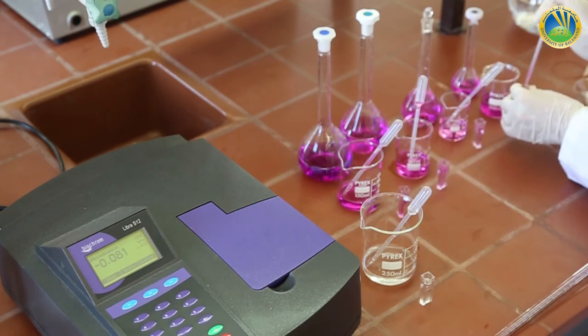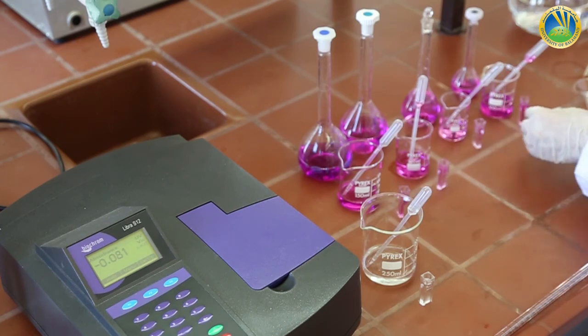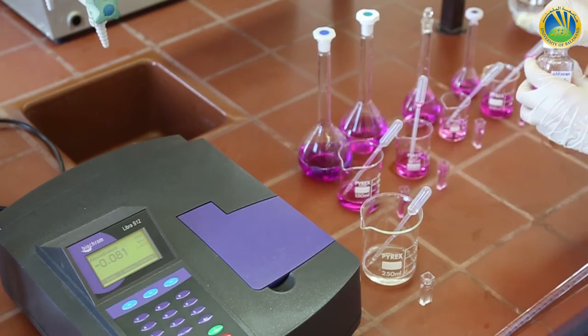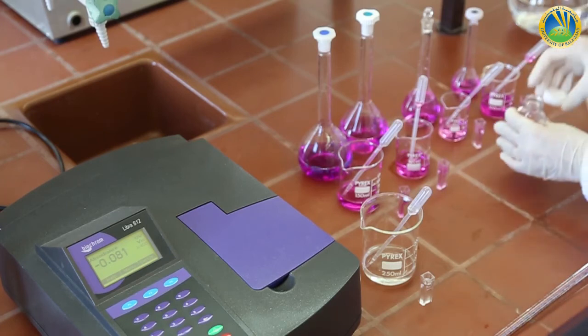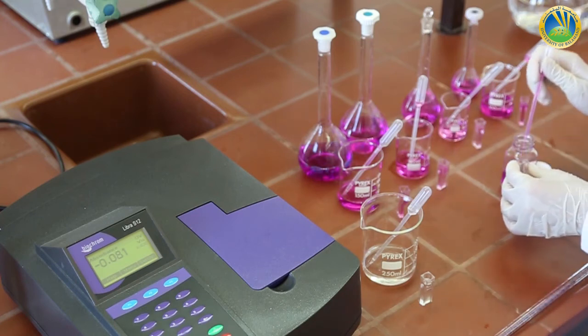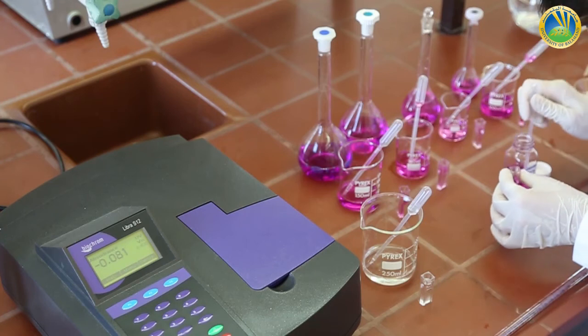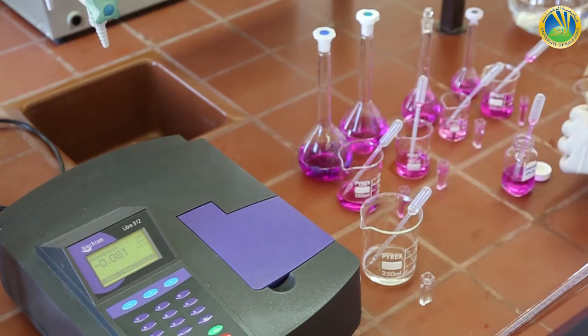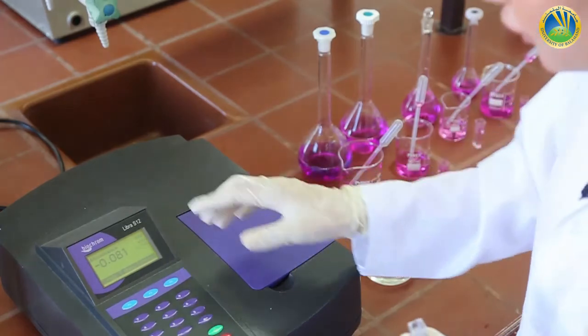In addition to the 4 prepared solutions, you will be given also an unknown prepared solution of CHEM203. You have to deduce later on the concentration from the graph. We will also measure its absorbance at 525 nanometer. Now we will move to the spectrophotometer.